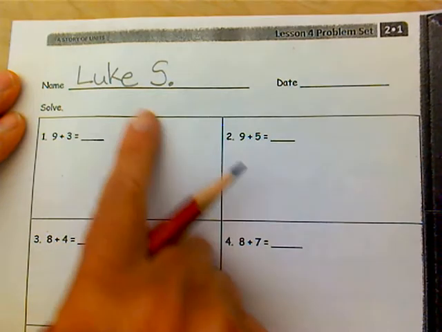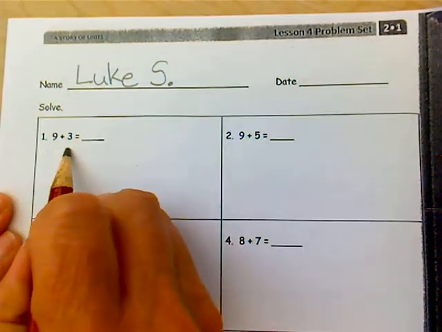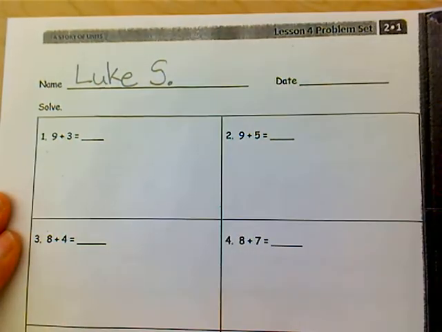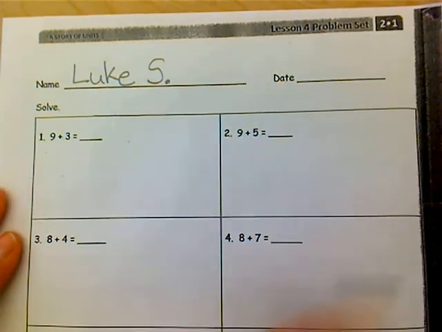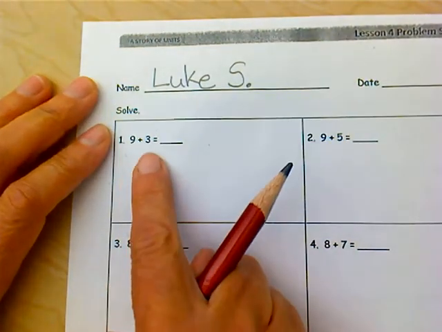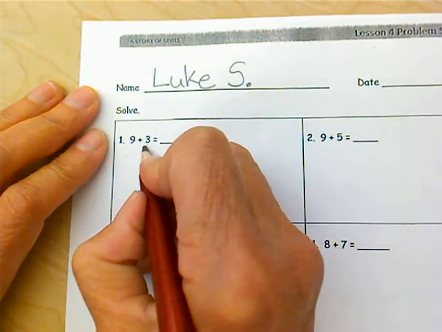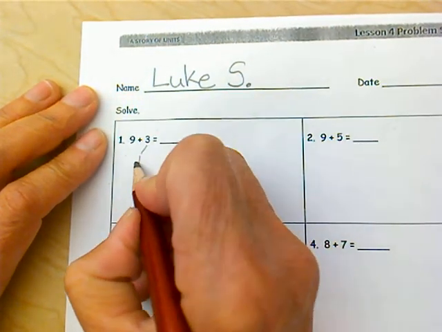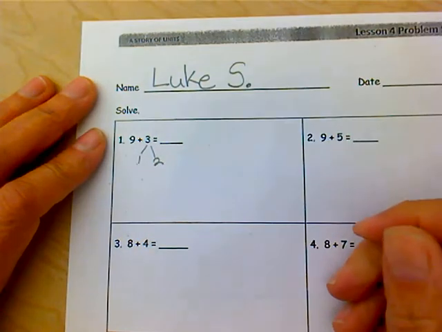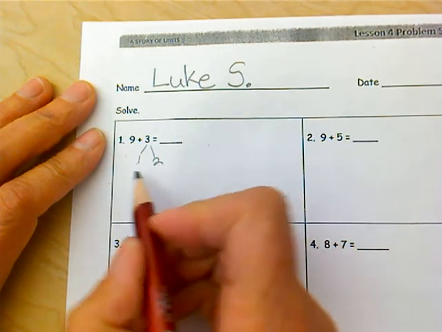All right, so we are going to start with this first problem here. I've got 9 plus 3. I'm going to do the first one with you so you can see how I would like you to do the rest. So I've got 9 plus 3. I'm asking myself the question, what can I do to make 10? Well, I know that if I add 1 to 9, I will get 10, and that leaves 2 that I haven't used yet. So I'm breaking 3 apart into 2 and 1.